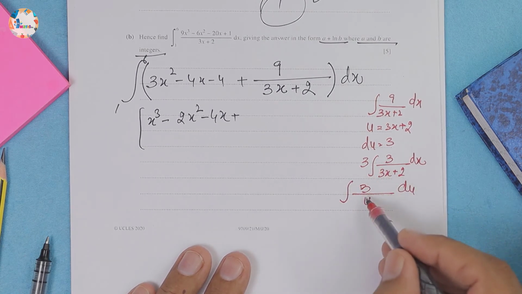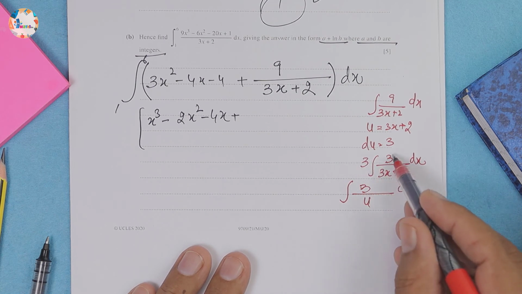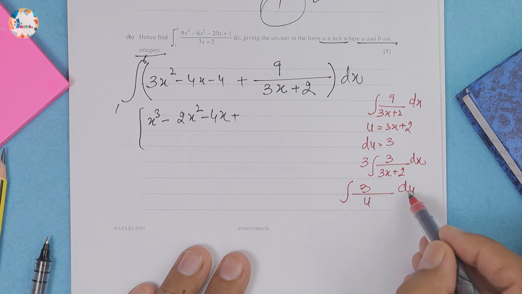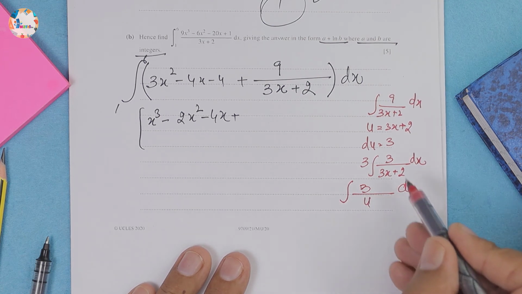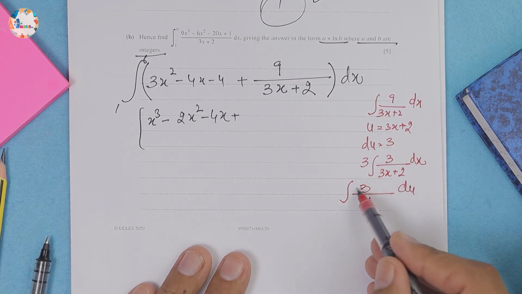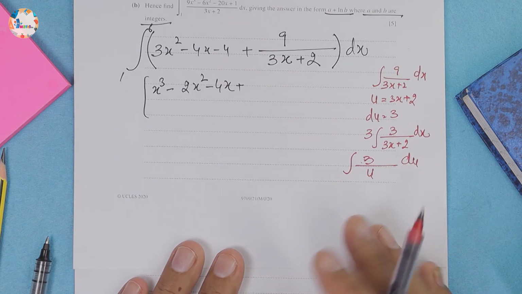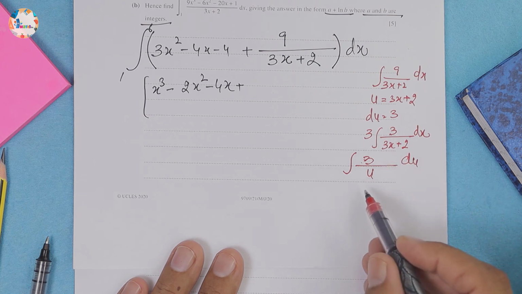This is what we have reshaped. This is 3, and this one will be u. So 3 over u du. Du is 3. So our du is this one, and 3 over this is basically this. Hopefully you understood this, you are familiar with this one.